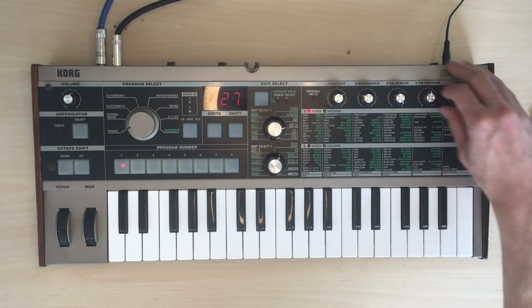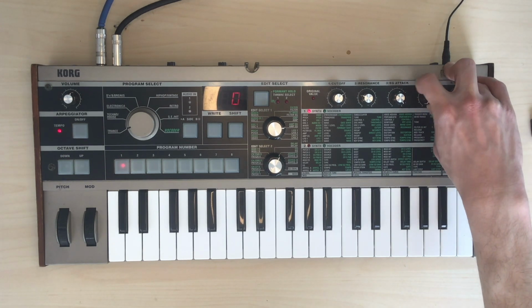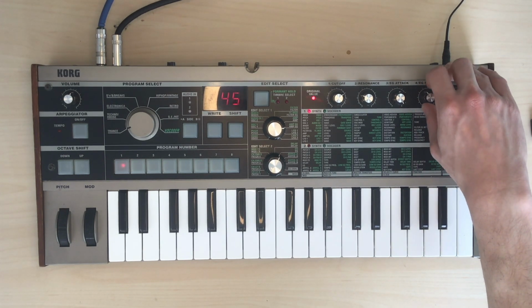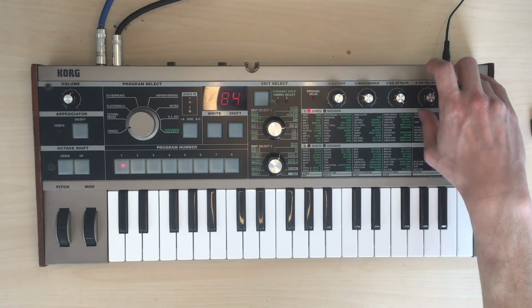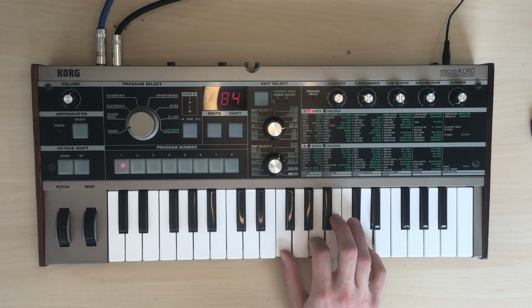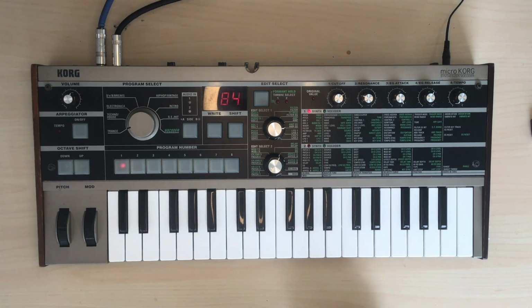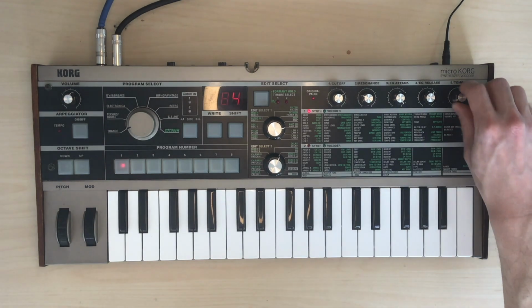Sustain, we're going to leave all the way up. And then we're going to introduce some release so that when we take our fingers off the keys, it still continues and fades slowly for just a second. We're going to set that to 84. There we go. Awesome. Cool. So we're done with our envelope gate. There's nothing else in this.